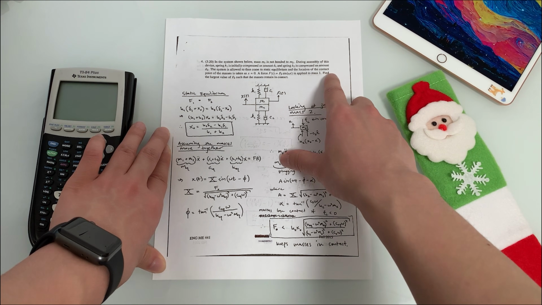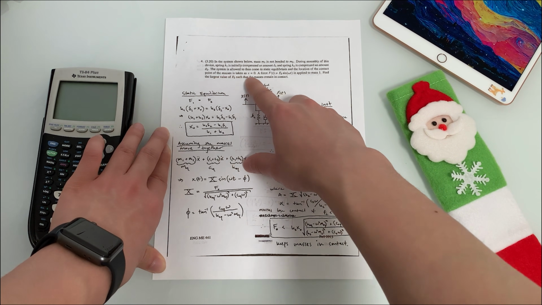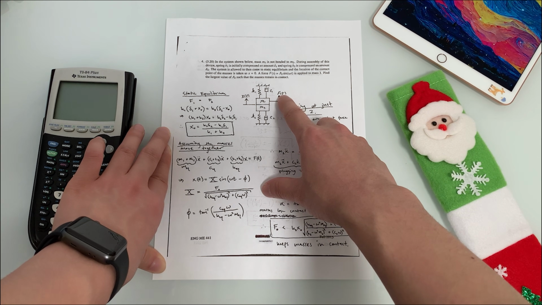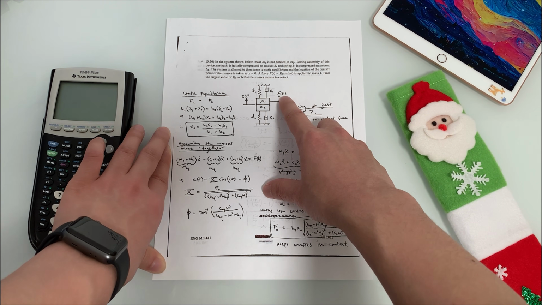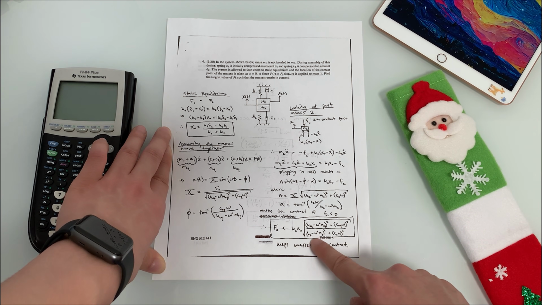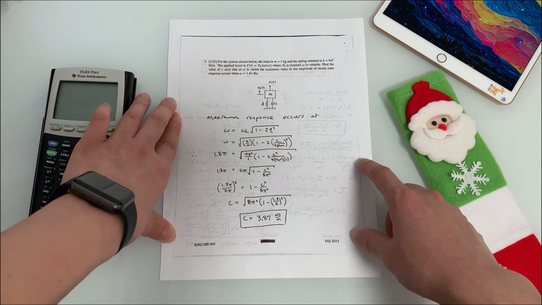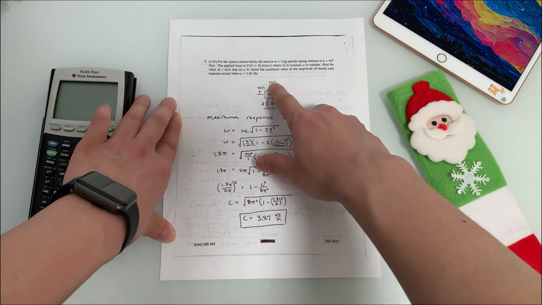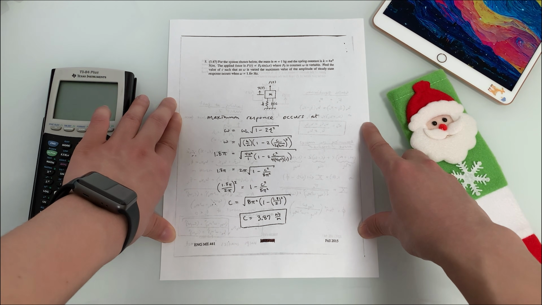Moving on to question 4, we are asked to calculate the largest force that keeps these two masses in contact. A force is applied to mass 1. Fast forwarding, the final answer is F naught should be less than this ugly expression. Last but not least is question 5. A force is applied to a mass with a spring and a dashpot.